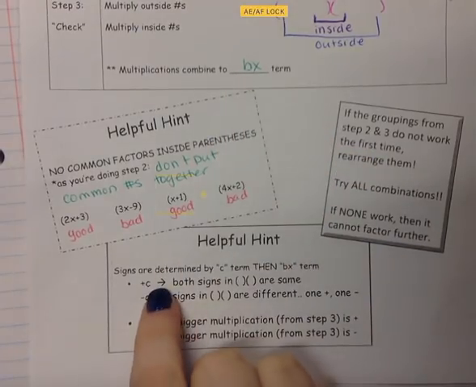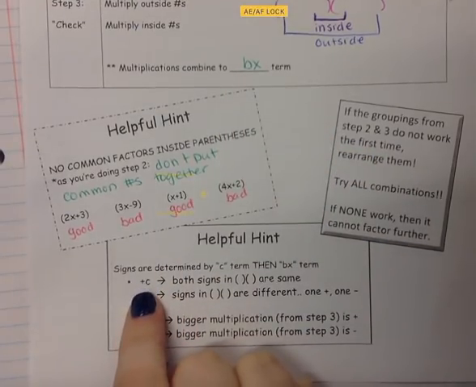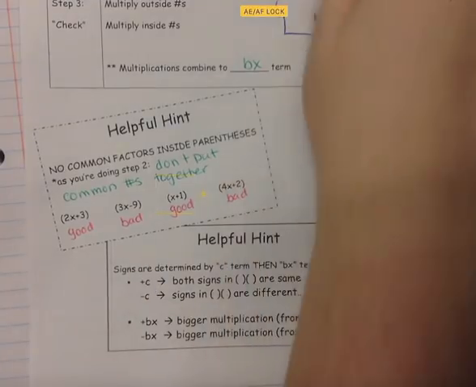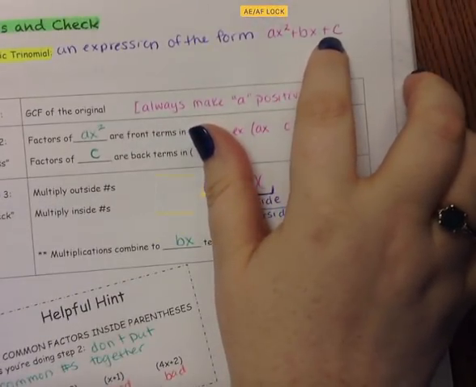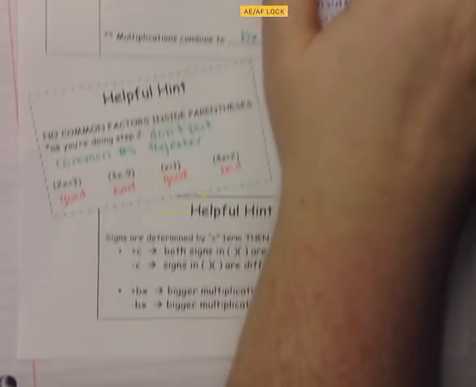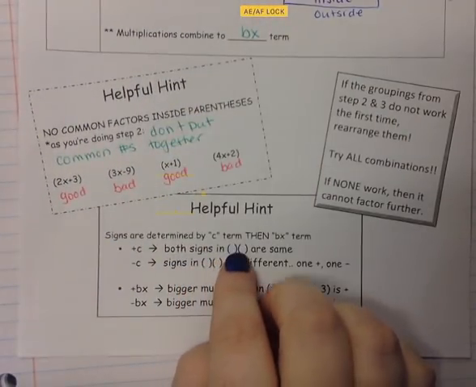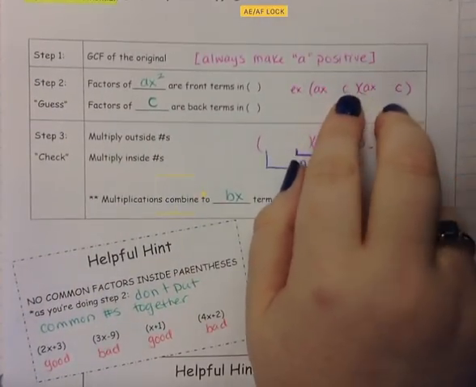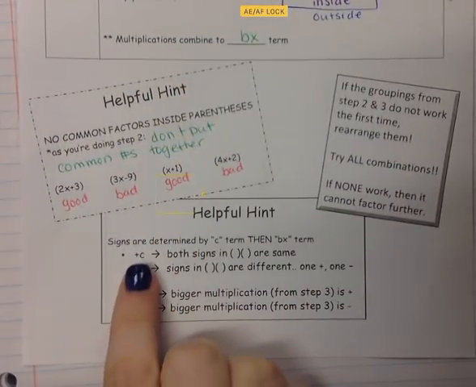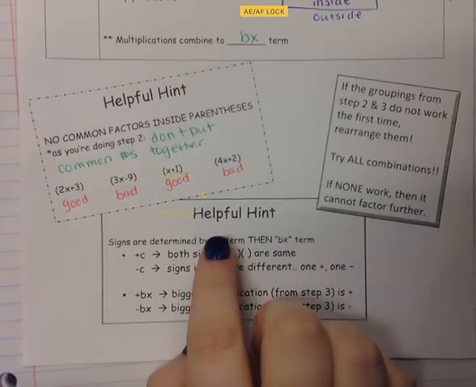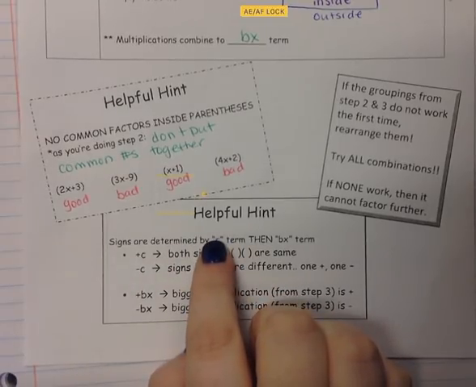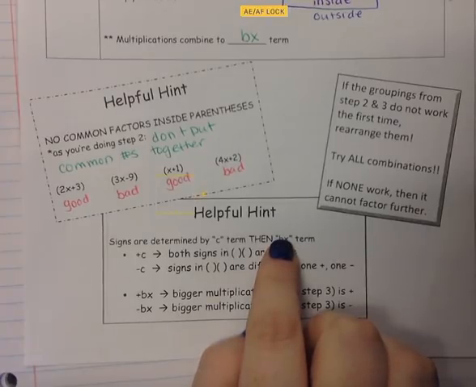So you determine if they're going to be the same or not the same. Your C term tells you if they'll be the same or not. If your C term, your constant term back here, is positive, then the signs are both going to be the same. So inside the parentheses, we'll have either both positives or both negatives. Your BX term will tell you what they will be. So again, you first determine will they be the same or not, then you can determine the rest of it.